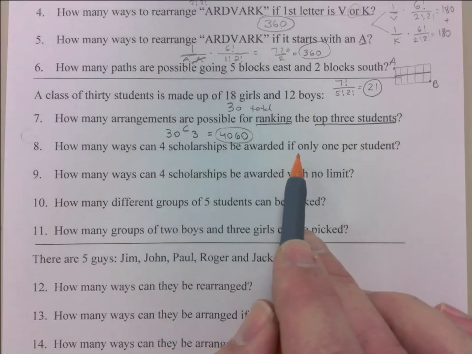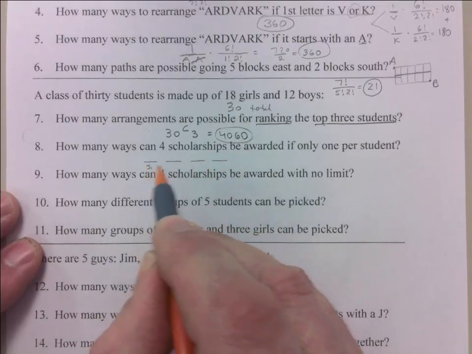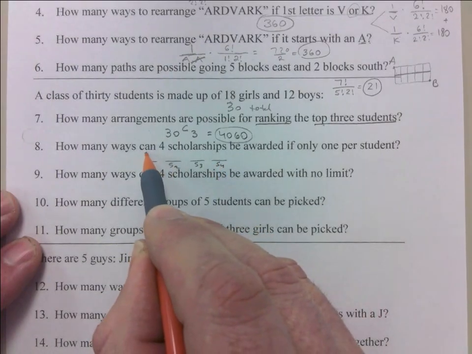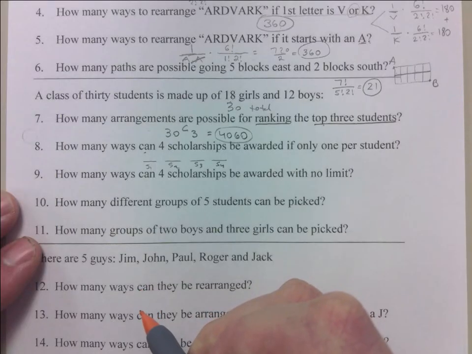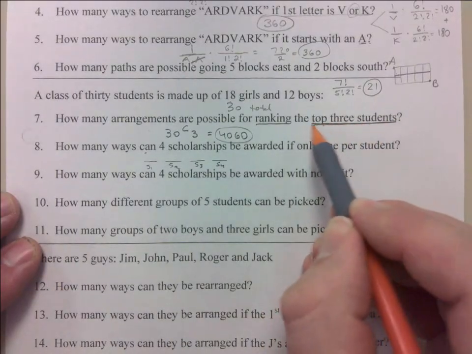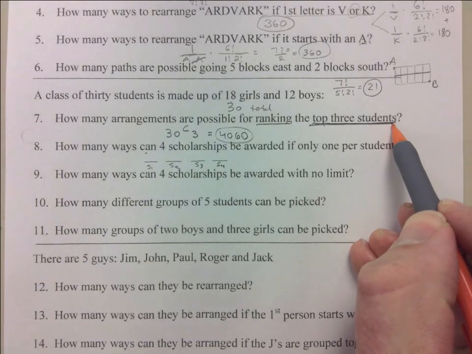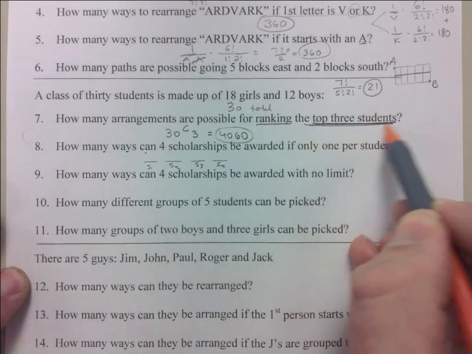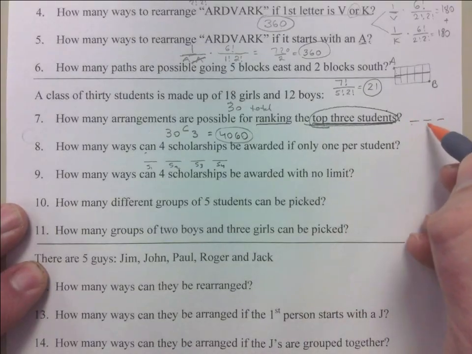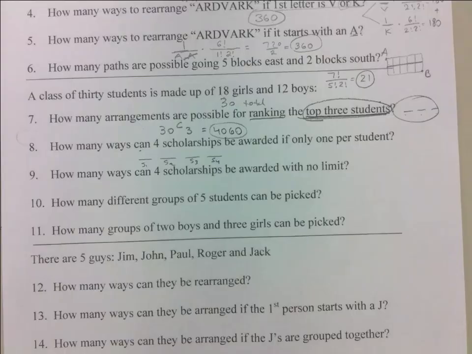4 scholarships awarded if only 1 per student. So here you have 4 scholarships, right? Scholarship 1, 2, 3, and 4. Because you just want the top 3. We're not looking at who's first, second, and third. We just want the top 3. I just want to know how many ways can I have 3 at the top?